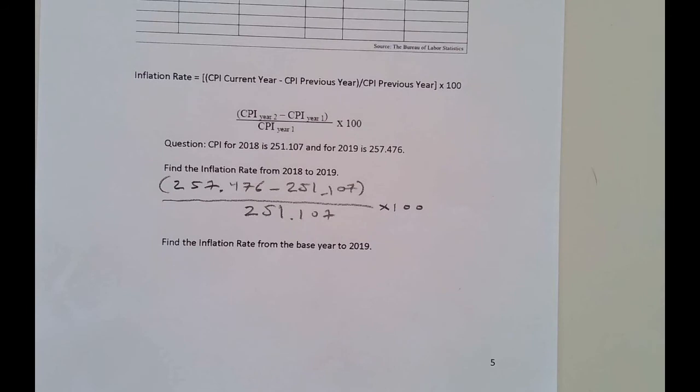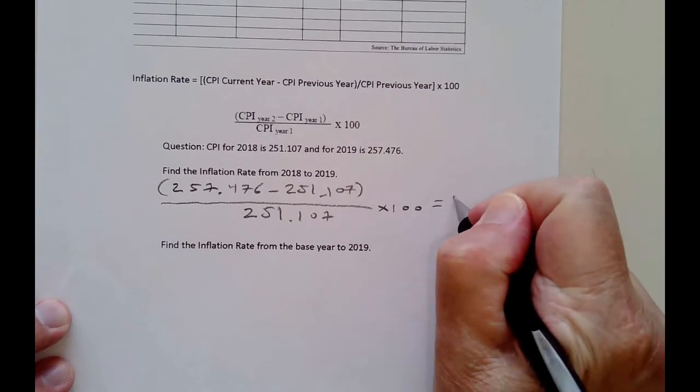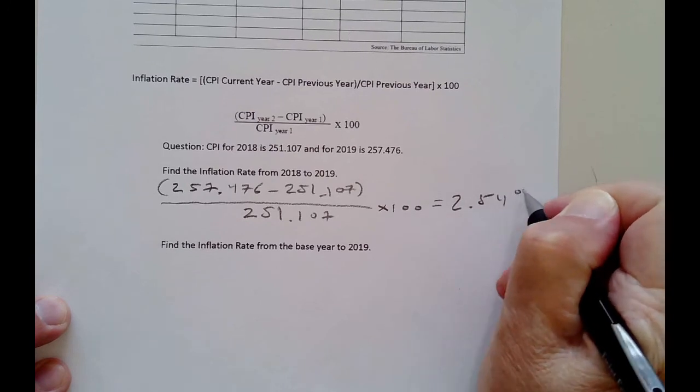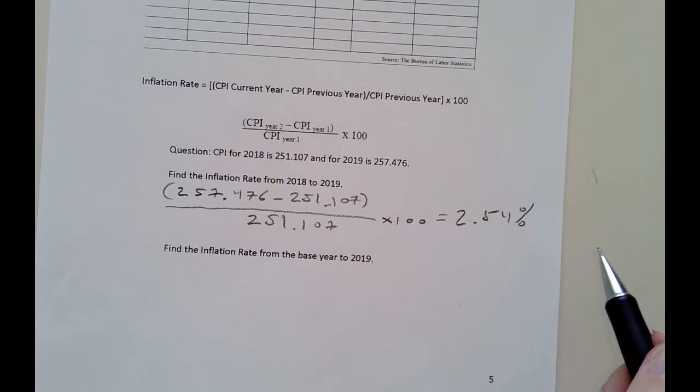You divide that by 251.107, and that gives us 0.025. And then you times by 100, and that gives us 2.54%. Now on the exam, if I don't tell you where to round it to, you can always round it to the nearest whole number.